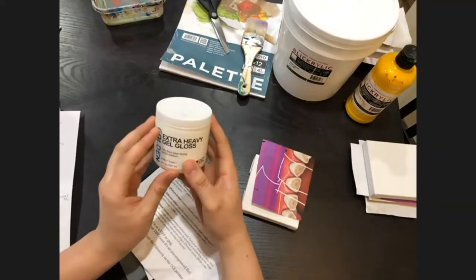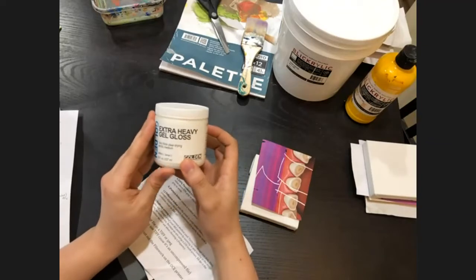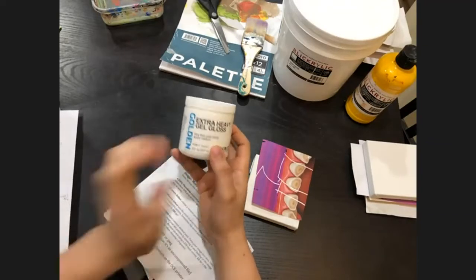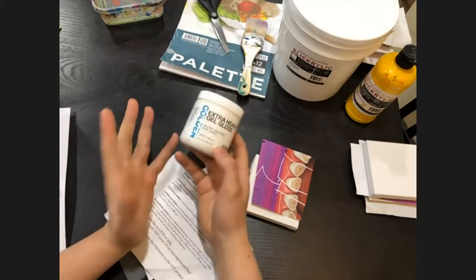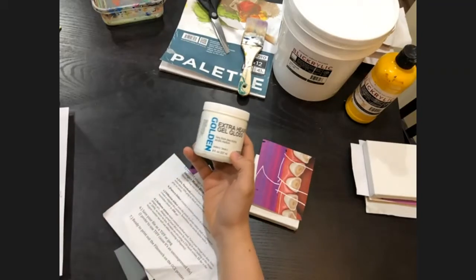So this is the most, I don't use Mod Podge. It's very common. It's in craft stores. People use it a lot. I think it's fine for small transfers.